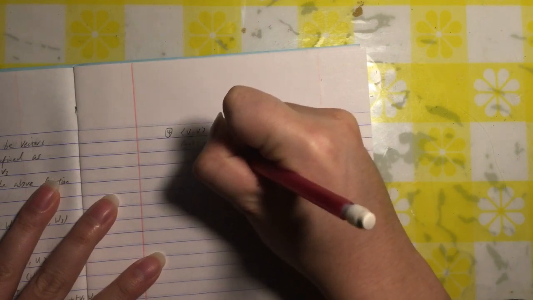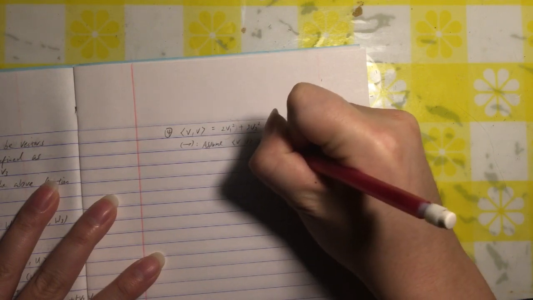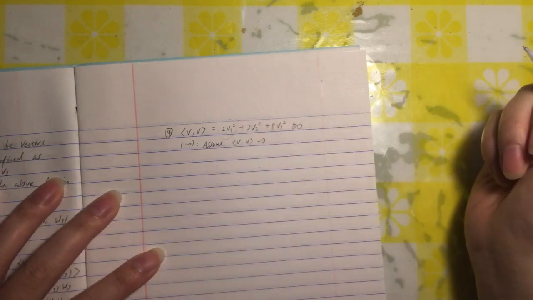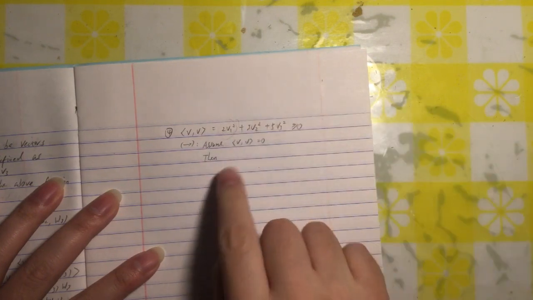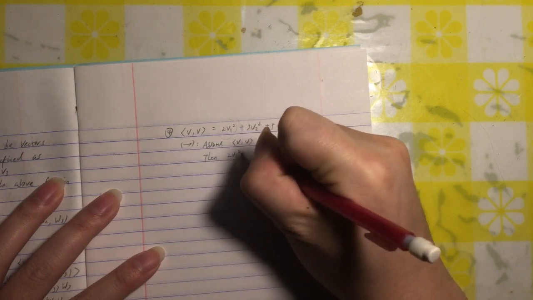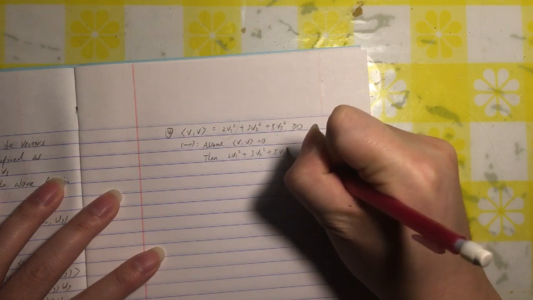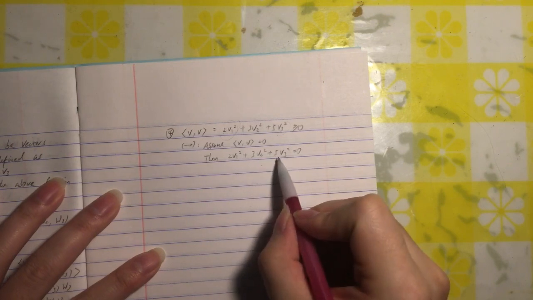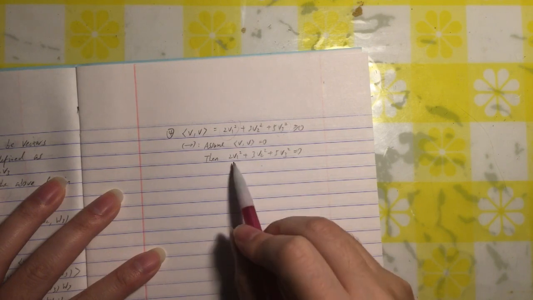So first of all, assume the angle bracket of v comma v is 0. We try to prove that v is the 0 vector. If the angle bracket of v comma v is 0, we know that it equals 2v1 squared plus 3v2 squared plus 5v3 squared, which is 0. Since every term is non-negative, if their sum is 0, that means every term is 0.